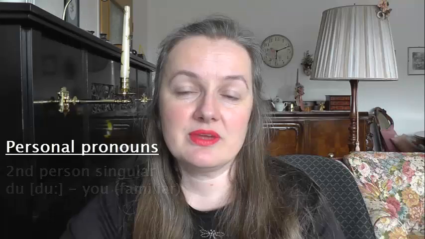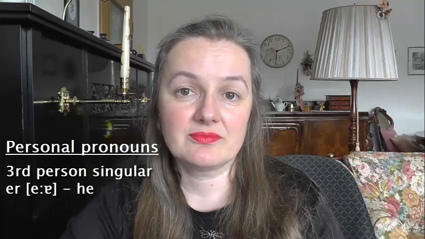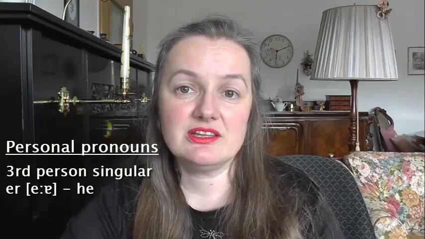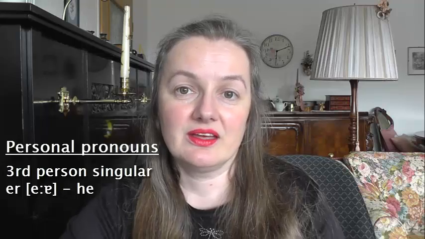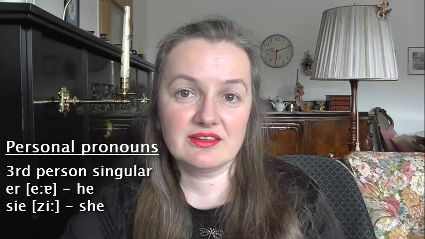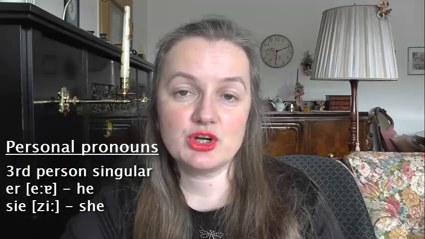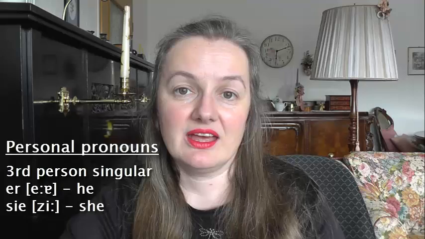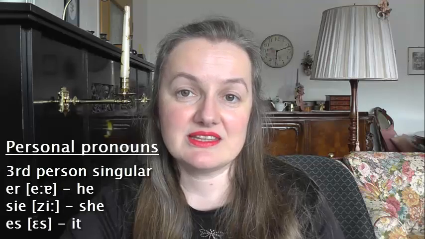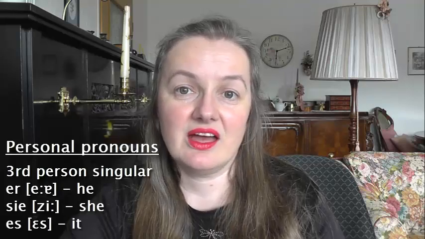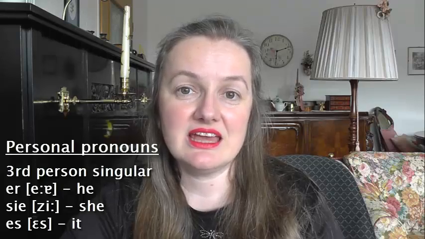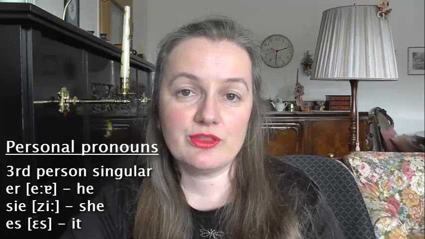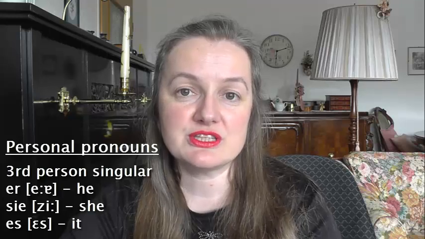The next form is er, and the English word is he. She is sie in German. Es is it. And the last three forms, er, sie and es, are the forms for the third person singular.